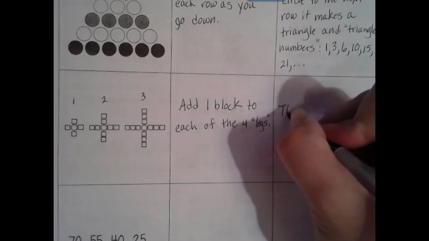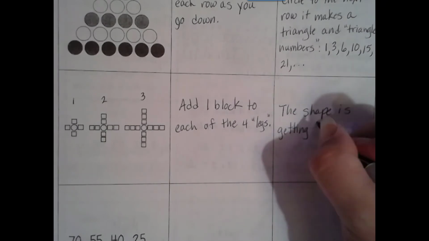What's happening? Well, it's definitely getting larger, but not just one way or two ways. It's getting larger in all directions. So the shape is getting larger in all directions.